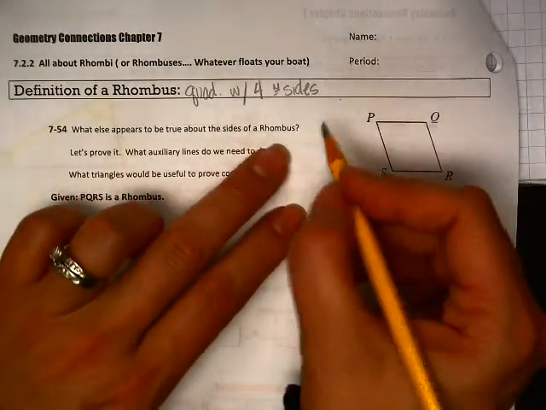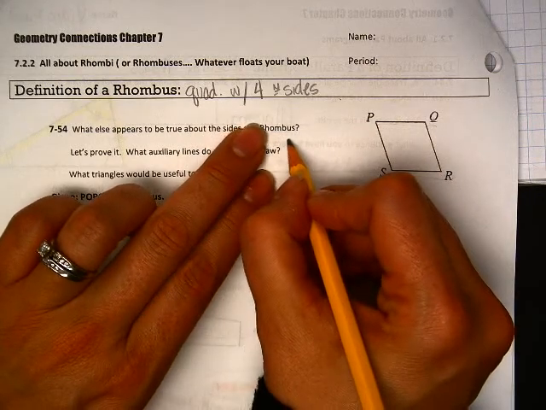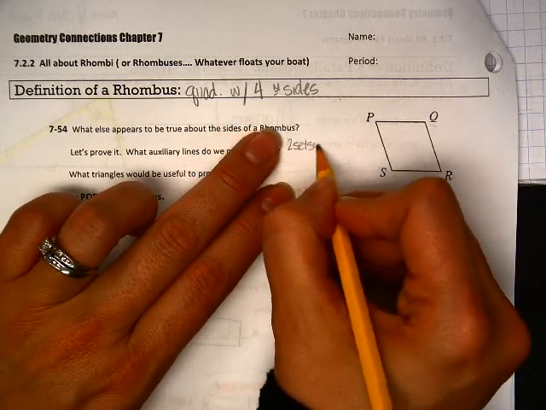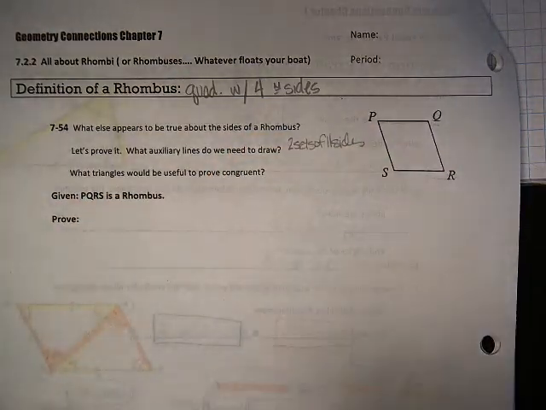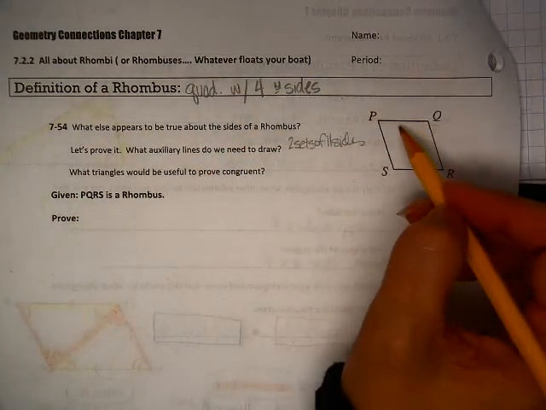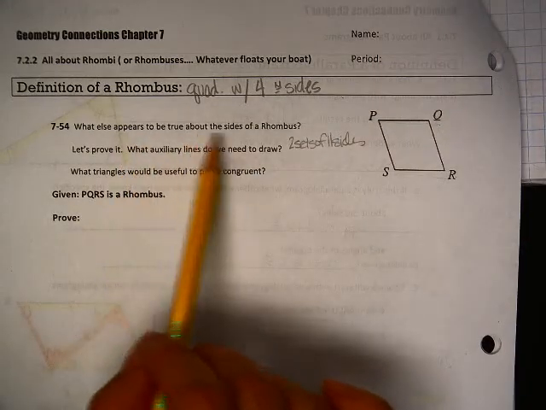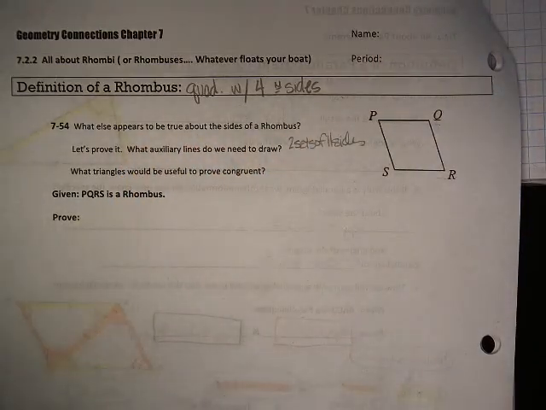Hopefully, you're recognizing that we would have 2 sets of parallel sides. Oh, we're just talking about the sides, that's it. So in other words, it seems like it really is a parallelogram.